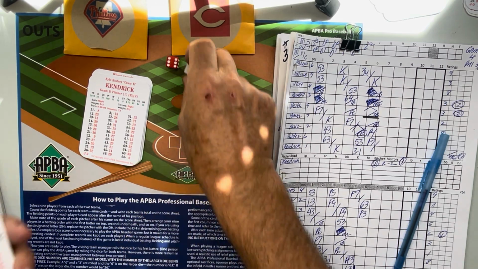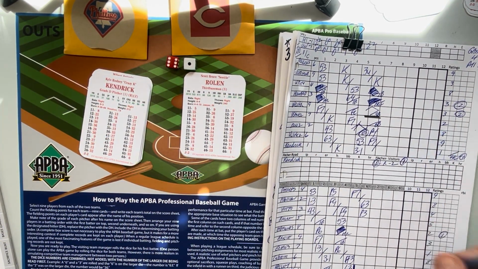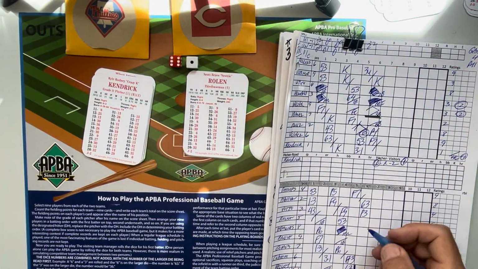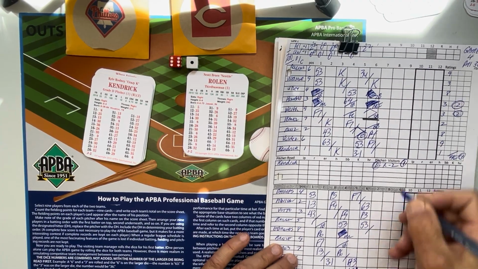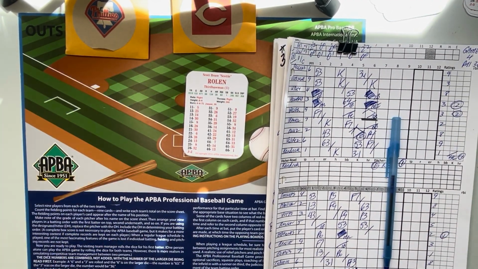Try and speed up a little bit. 61 is going to be a 12. A 12 is going to be a ground out, 5-3. So 3 up and 3 down. We've played 6 complete innings. We're going to the 7th inning. Kendrick is going to lead it off against Arthur Rhodes.